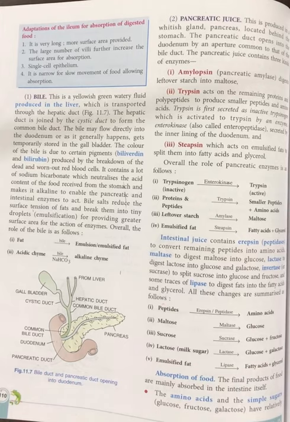So bile contains sodium bicarbonate, which neutralizes the acid content of the food received from the stomach and makes it alkaline to enable the pancreatic and the intestinal juice enzymes to act. See, we had read that in the stomach the gastric juice is produced, and in the gastric juice was hydrochloric acid, which made the food acidic. So the food in the stomach was acidic.